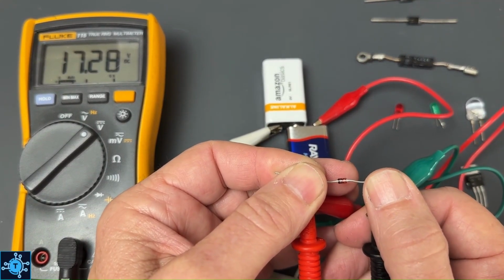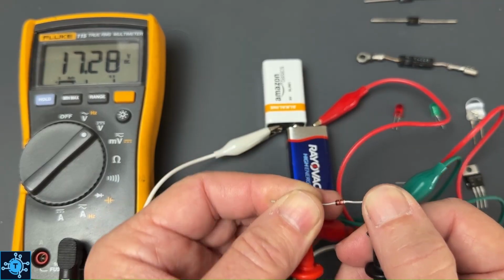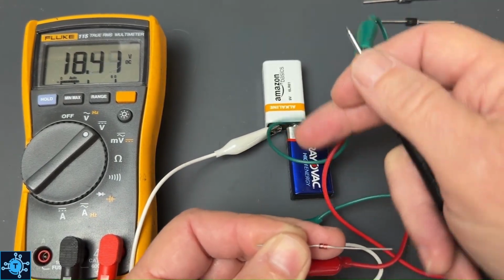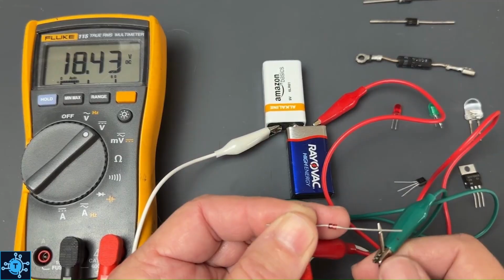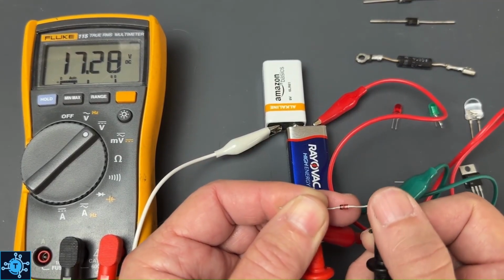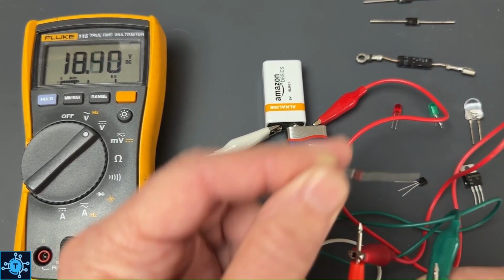So for this I'm getting 17 volts. This is probably a 17 volt Zener. Now this jig here, we have two 9 volt batteries in series, gives us about 18 volts. You're only going to test Zeners up to about 17 volts like this one right here.